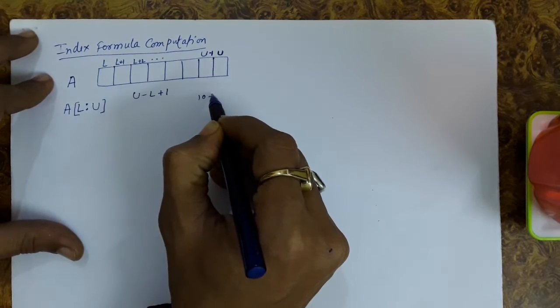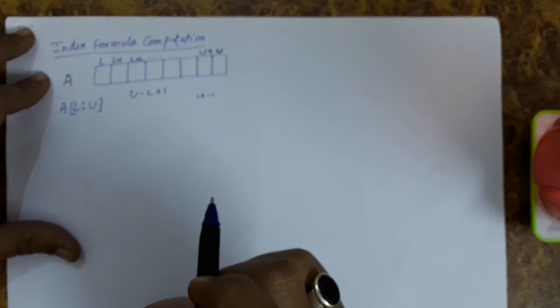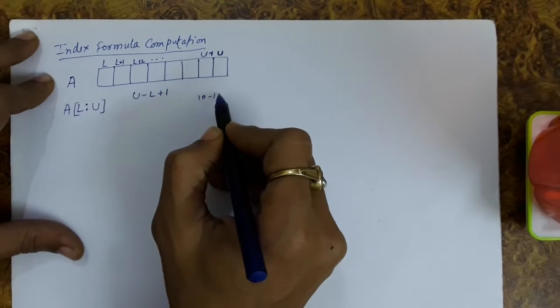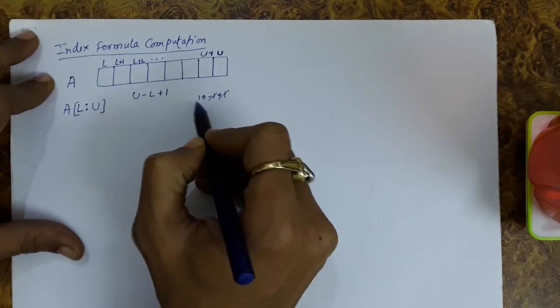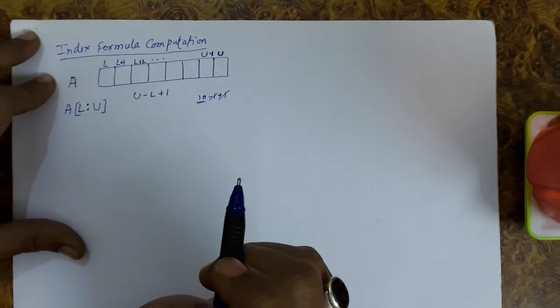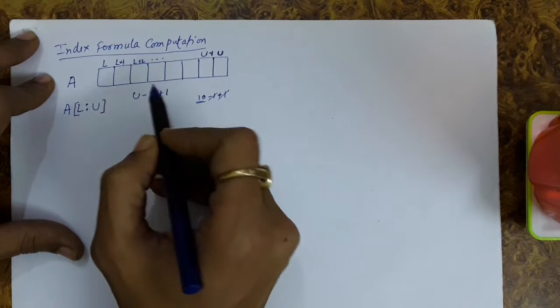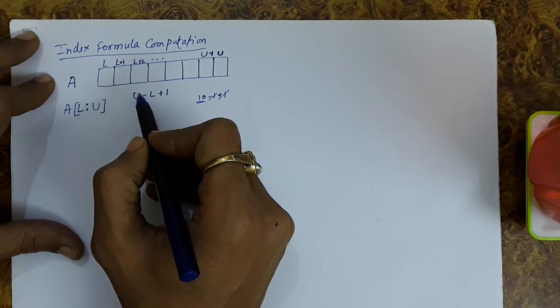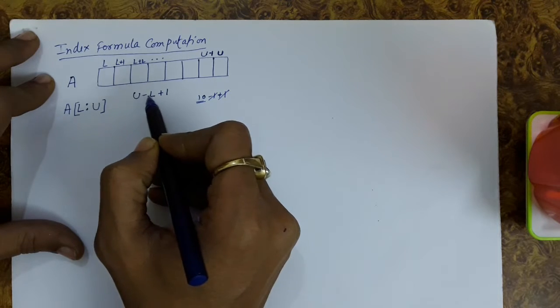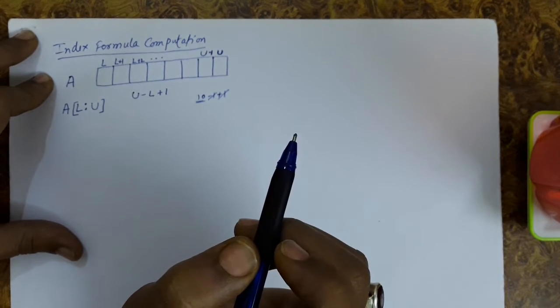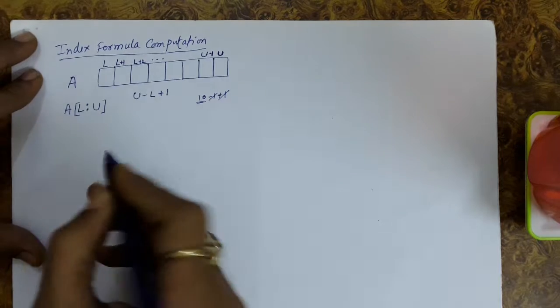If you take 10 minus 1, then it is 9, but how many elements are there? It has 10 elements. So 10 minus 1 plus 1, meaning that there will be 10 numbers. Similarly here, if the upper bound is U, meaning the last index, and the lower bound is L, then the total number of elements will be U minus L plus 1. Right?